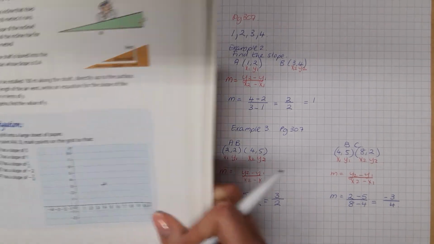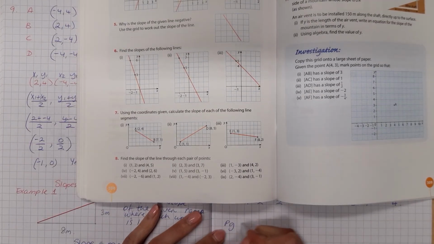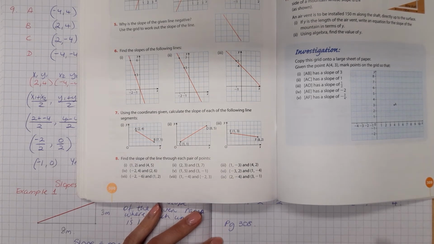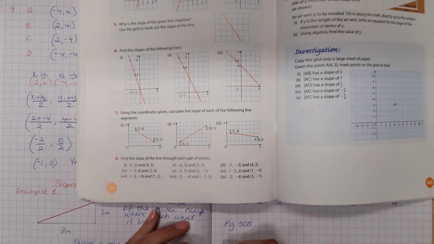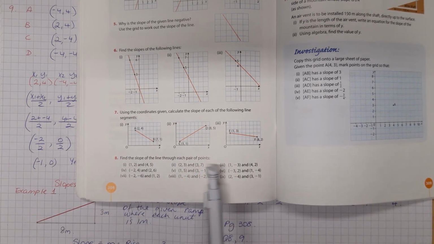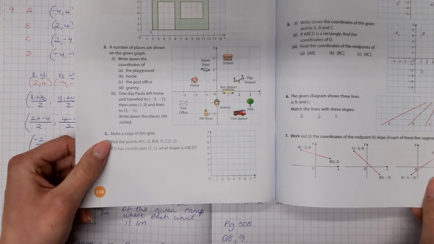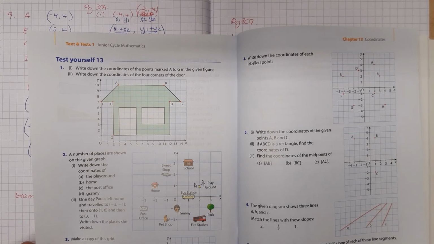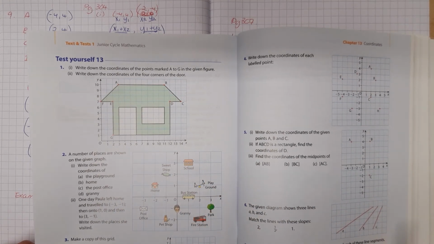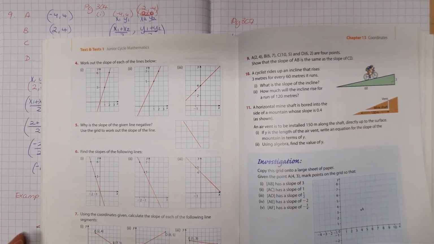Today in class, you're going to turn to page 308, and you're going to do all of question 8. Also, you're going to do question 9. There are 9 parts to question 8, and there's a couple of parts to question 9. When that is complete, we're on to the test yourself section, and if we have time, we'll do a few of these just to get a little bit more practice on coordinates, maybe the midpoint and maybe slope, just to get you familiar.